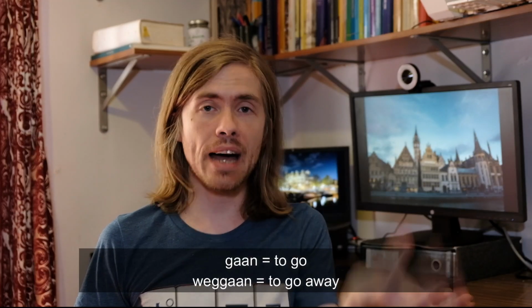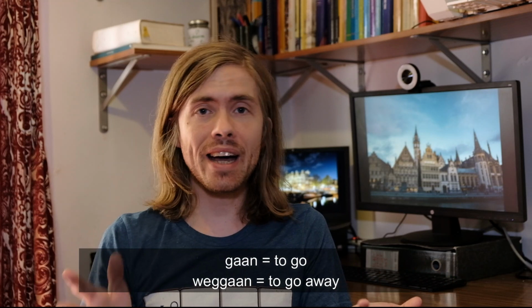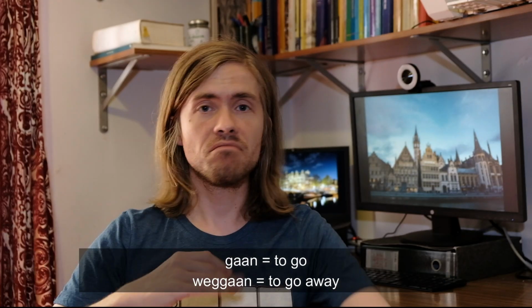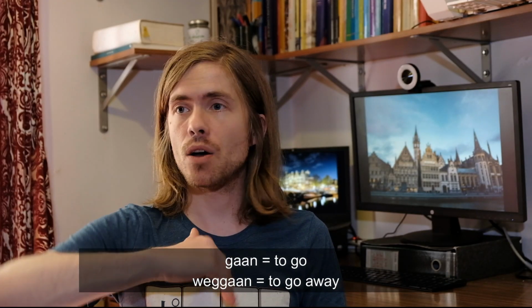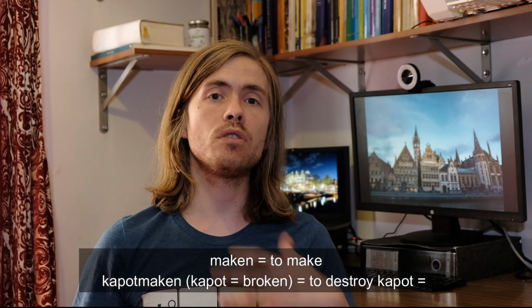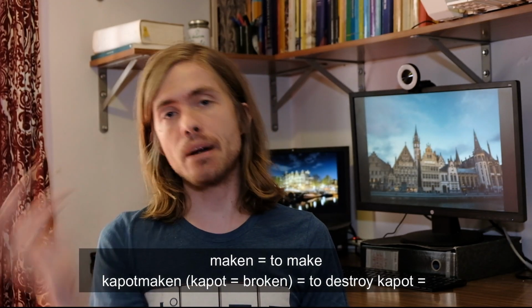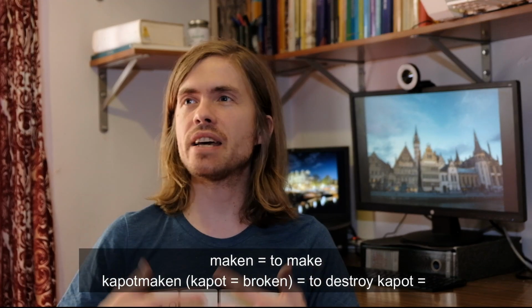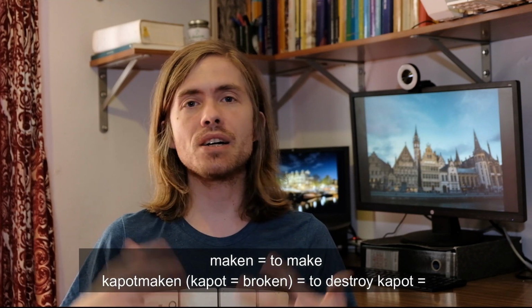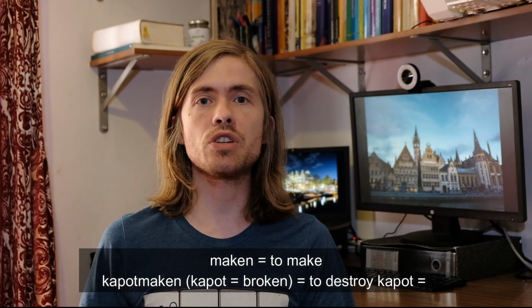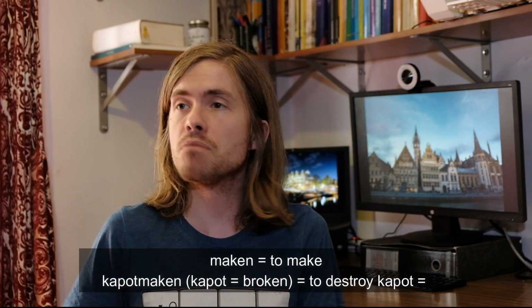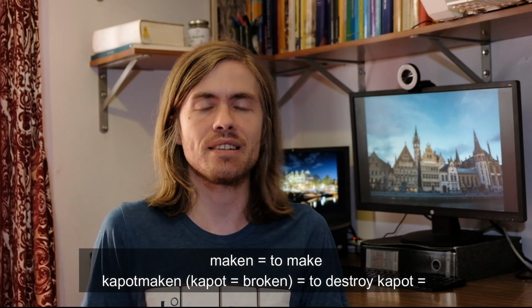Or another one, gaan, to go, weggaan, to go away. Again, very easy. Weg, away, weggaan. Or finally, for example, maken, to make. And then kapot maken. Kapot means broken. So kapot maken, to make broken, literally translated, so meaning to destroy. You make something broken, basically.